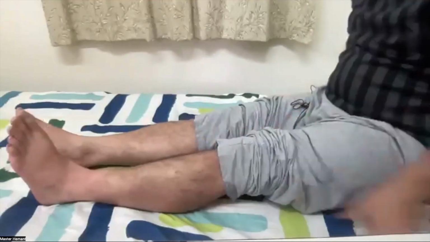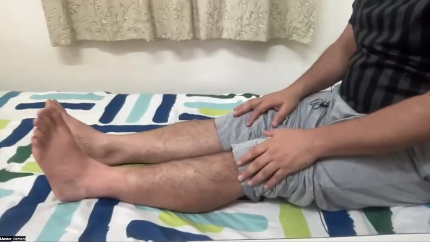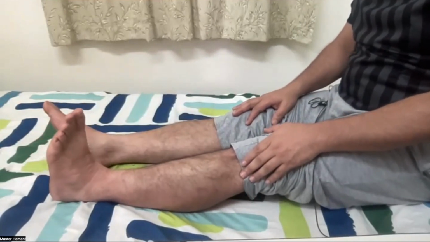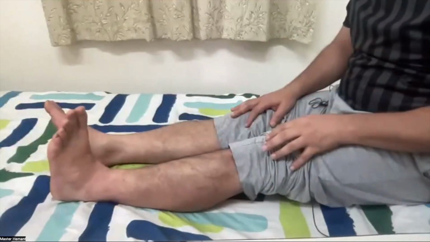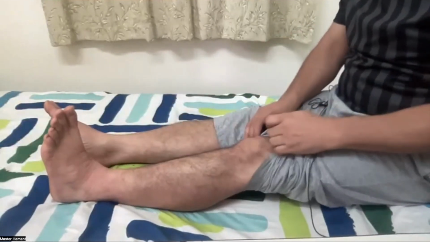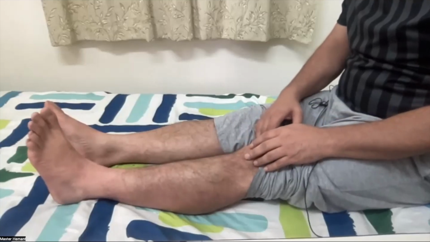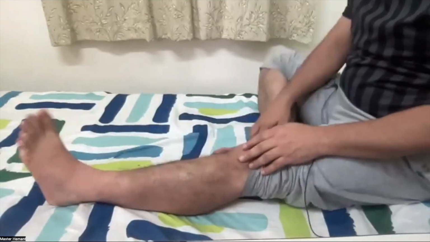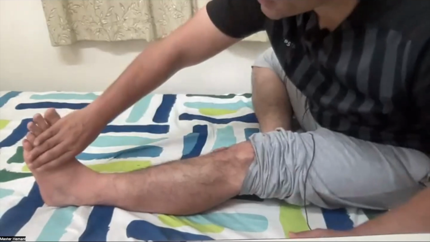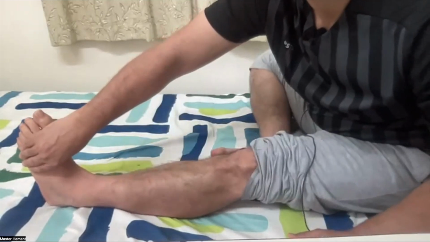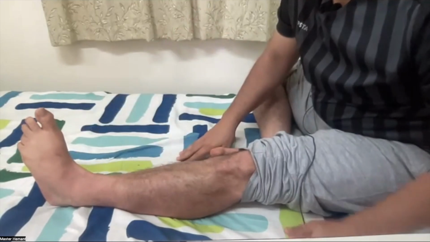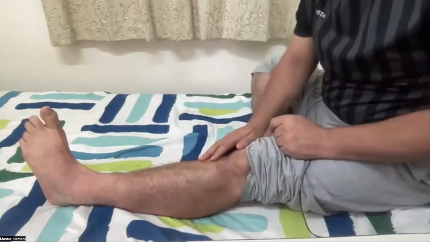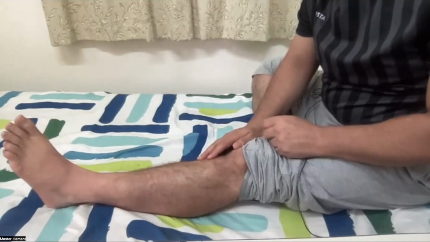Now I am doing this movement. So this movement is the dorsiflexion movement. I am pulling it towards me. Then I will turn my leg inward. So now if my lumbar 4 vertebra has a problem, I will not be able to do this.